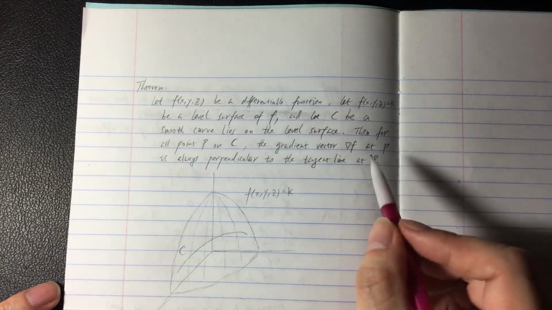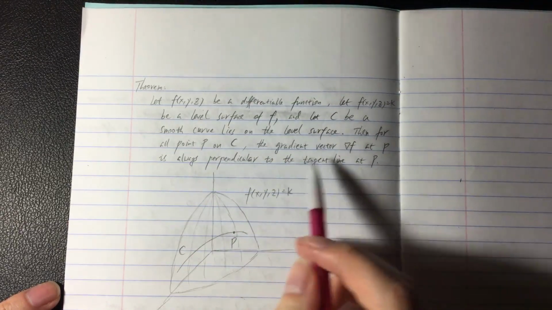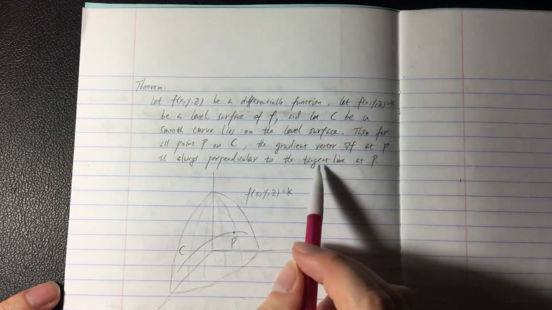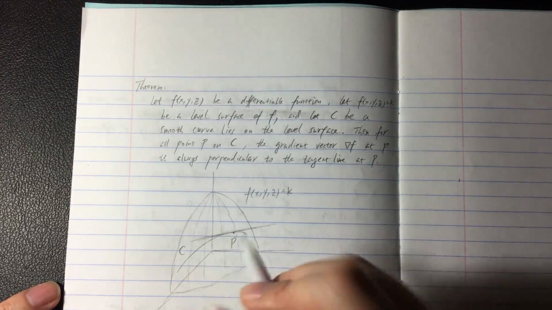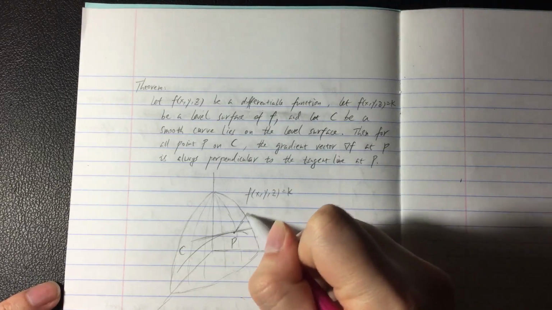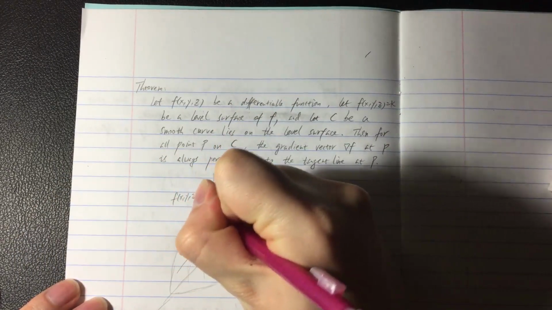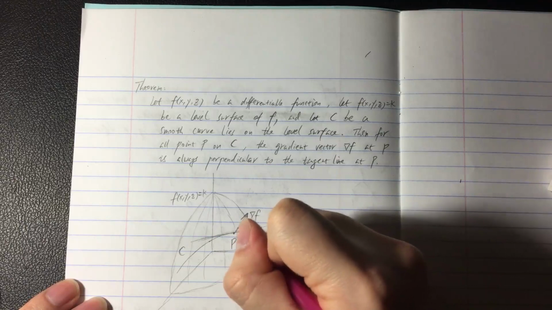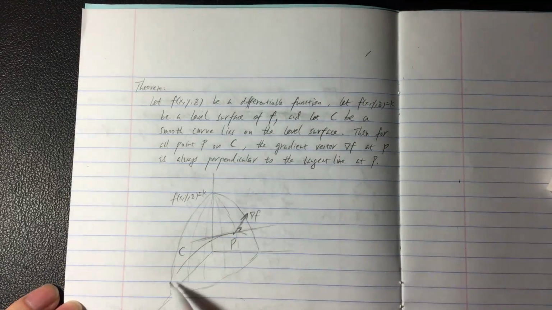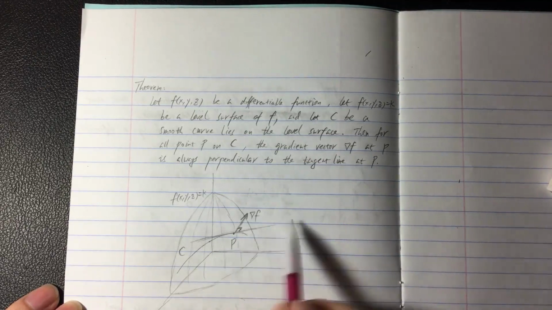Then the theorem says, for all points P on C, the gradient vector of f is always perpendicular to the tangent line at P. Suppose that's the tangent line at P, and that's the gradient vector of function f at P. The theorem says, for all points P on curve C, the gradient vector is always perpendicular to the tangent line at P.